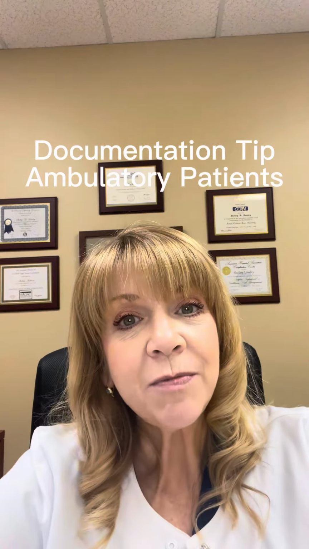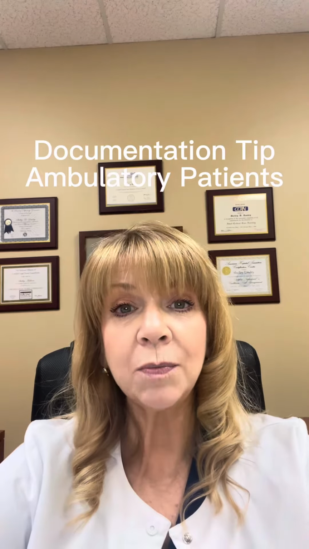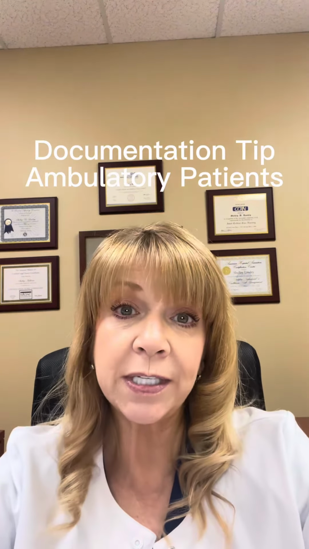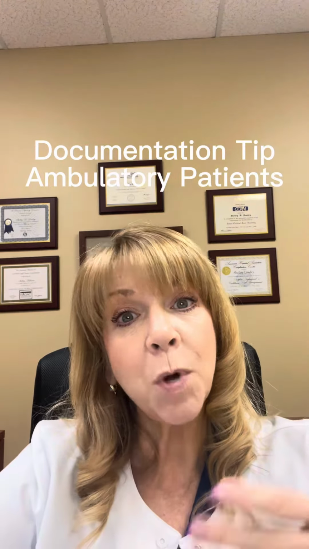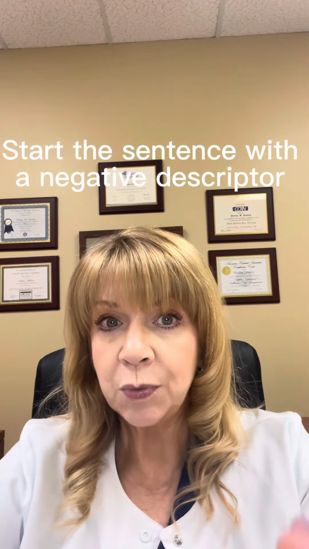So I'm continuing on with my series about how to document normal findings in a way that still supports eligibility for hospice patients. So today I'm talking about mobility and specifically ambulation. So let's say you have a patient that is ambulatory. We don't ever want to just document patient ambulatory. We want to first start with the negative word, because remember, we always want to do first word negative.